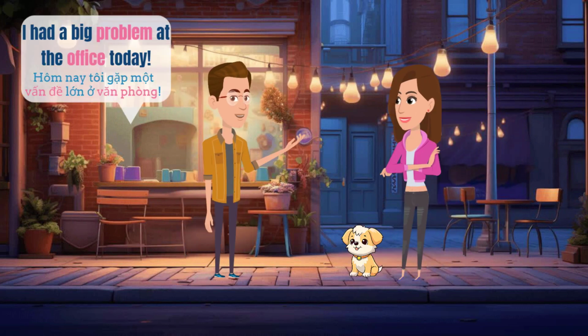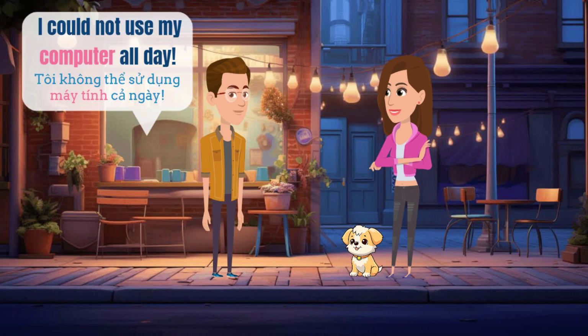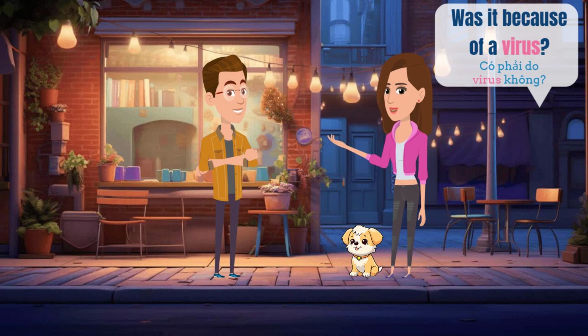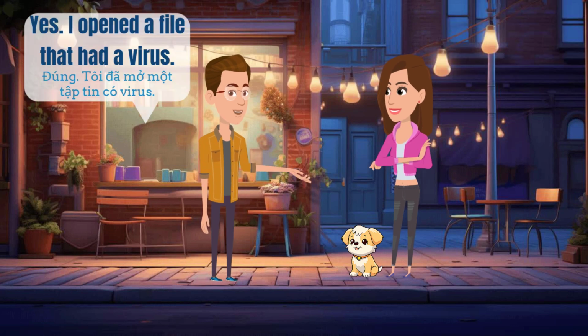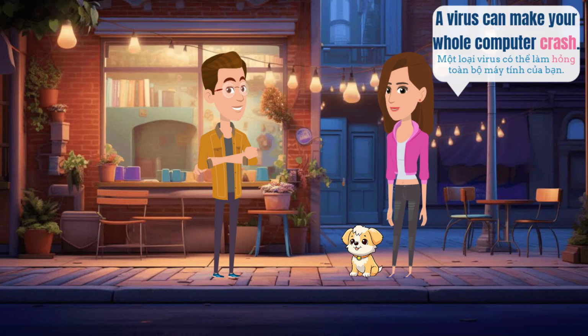I had a big problem at the office today. What happened? I could not use my computer all day. Was it because of a virus? Yes, I opened a file that had a virus. Oh no! You must be careful when you open files in your email. A virus can make your whole computer crash.